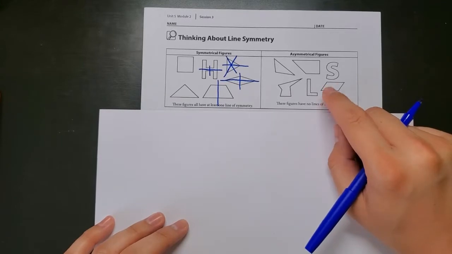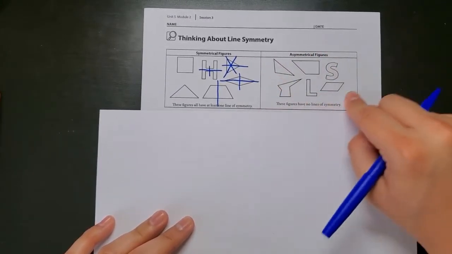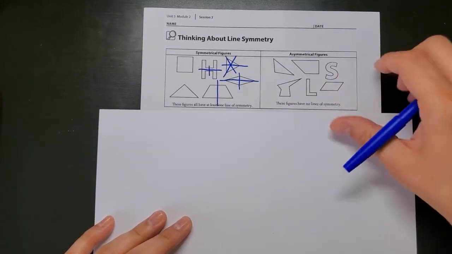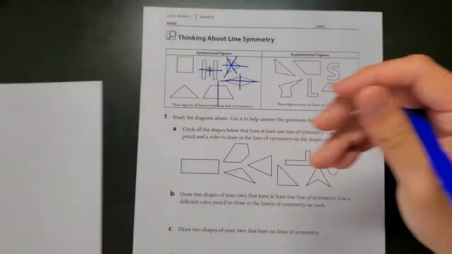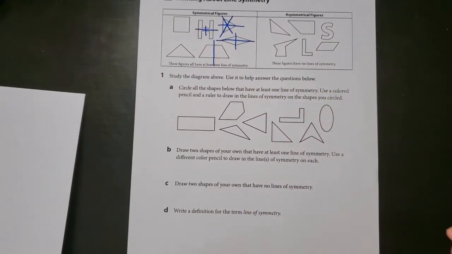And then all of these shapes on the right side have no lines of symmetry. So this, if I were to try to find a line that would fit anywhere here, it wouldn't actually fit perfectly. So that wouldn't work. And again, you have some questions here underneath for you to work on and work on some symmetry.